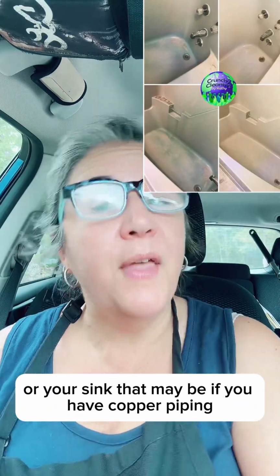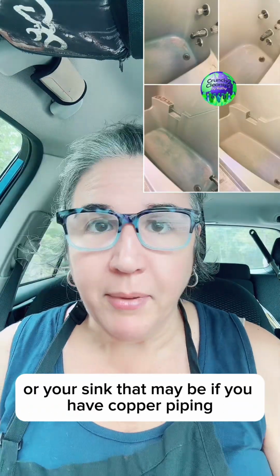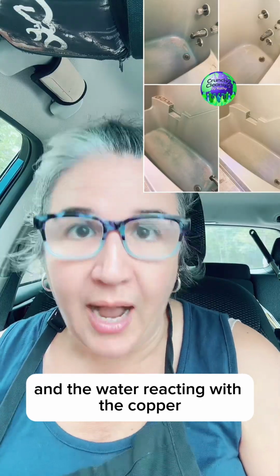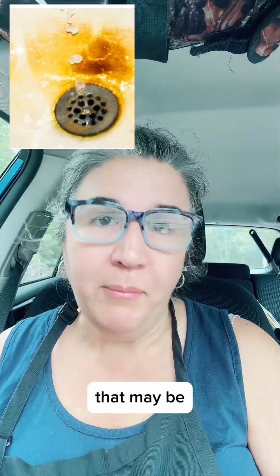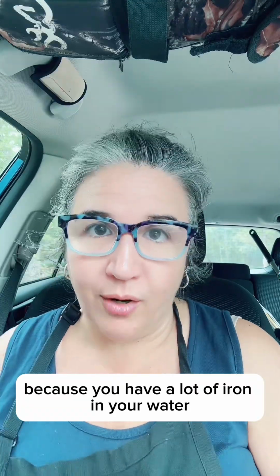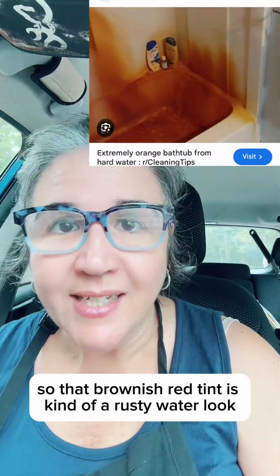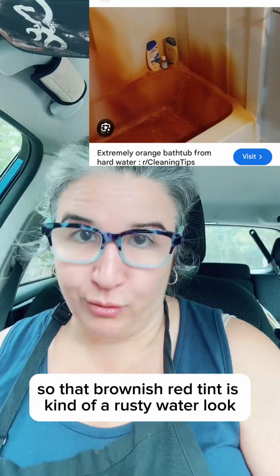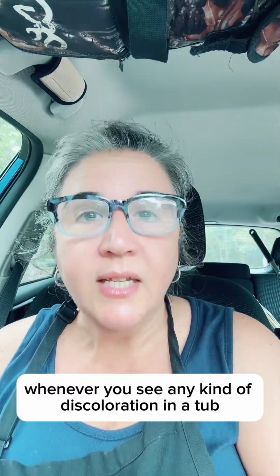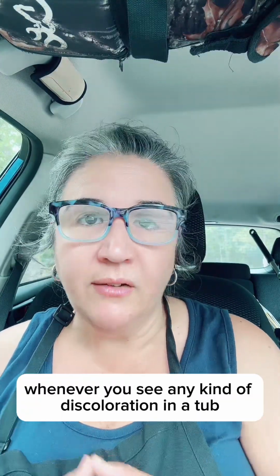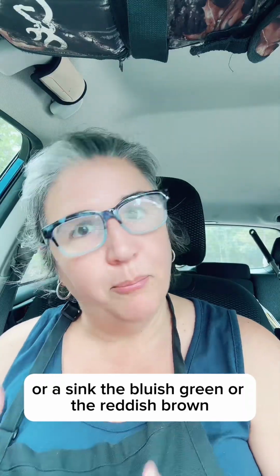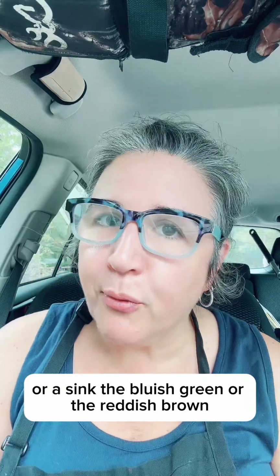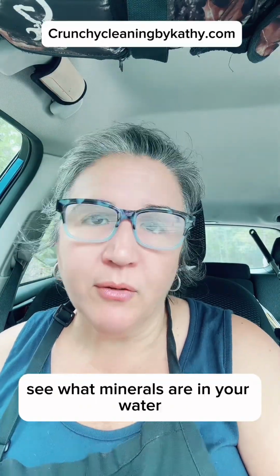If you have a bluish green tint in your tub or your sink, that may be if you have copper piping and the water reacting with the copper can produce a bluish green tint. If you have a reddish brown tint, that may be because you have a lot of iron in your water. So that brownish red tint is kind of a rusty water look to it. So whenever you see any kind of discoloration in a tub or a sink, the bluish green or the reddish brown, see what minerals are in your water.